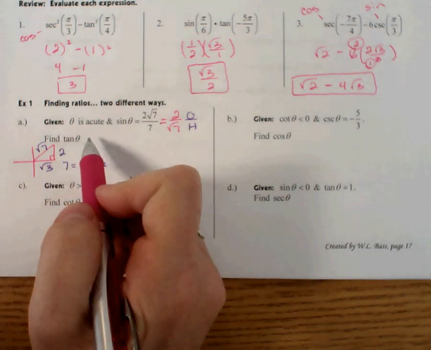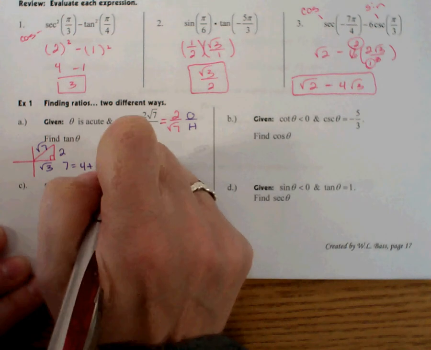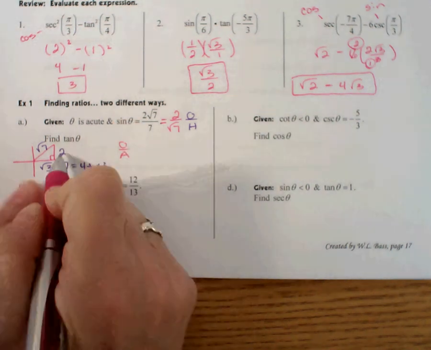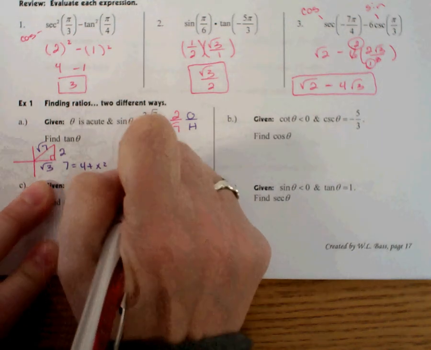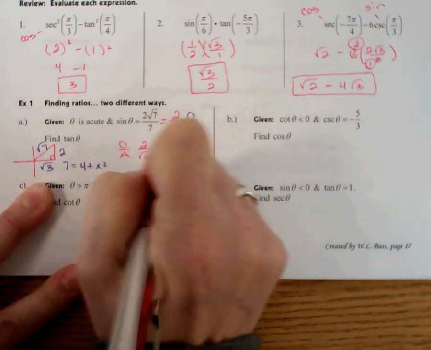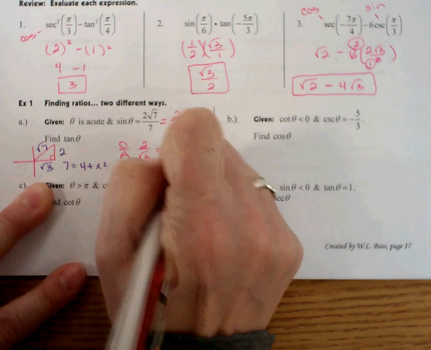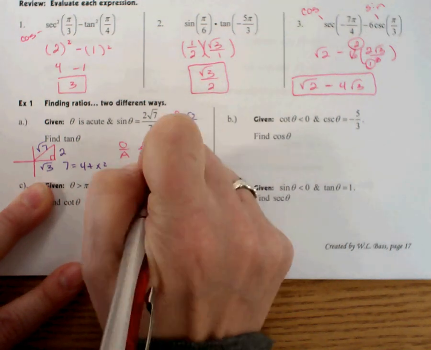Tangent is going to be my opposite over adjacent. So I just grab it from my triangle. So 2 over the square root of 3. If I want, I can write it down, but I am going to rationalize in my head. 2 radical 3 over 3.